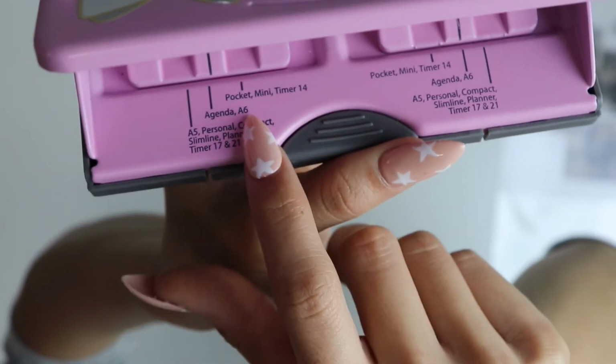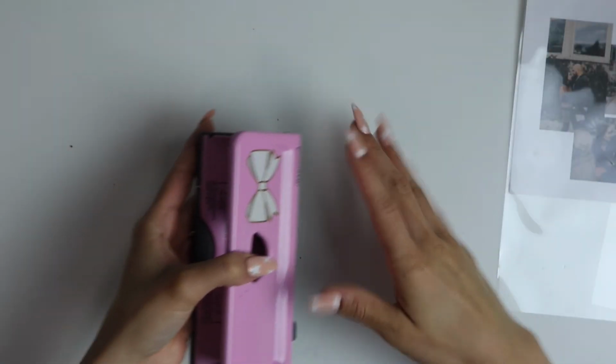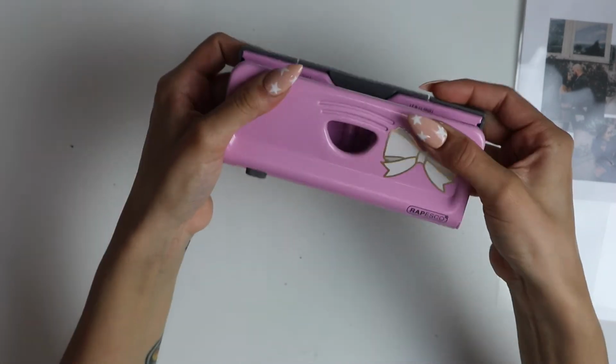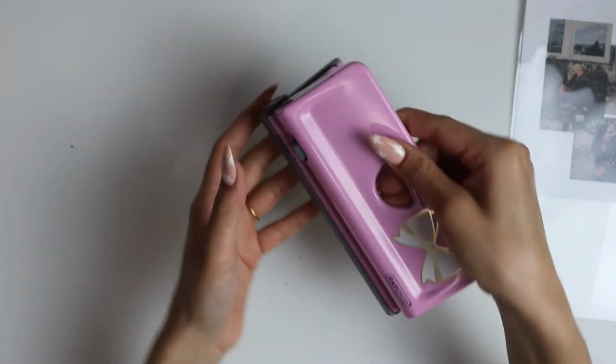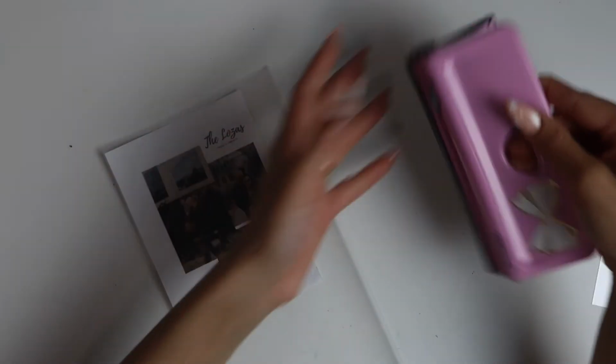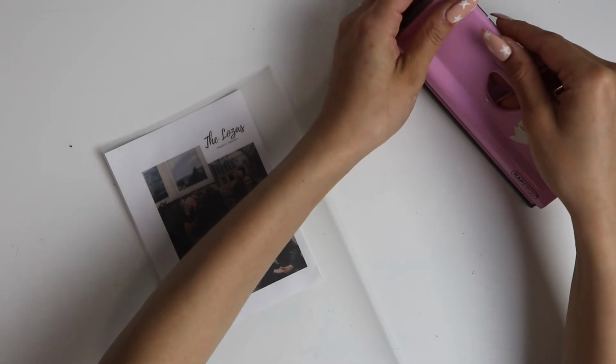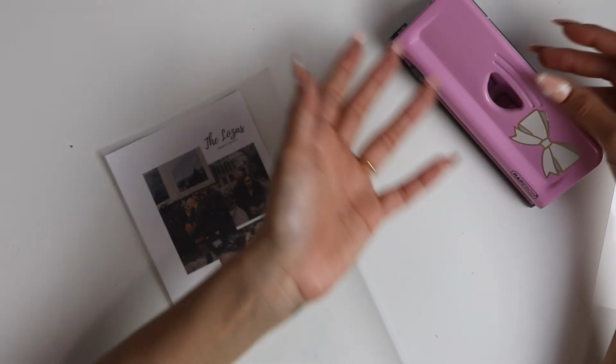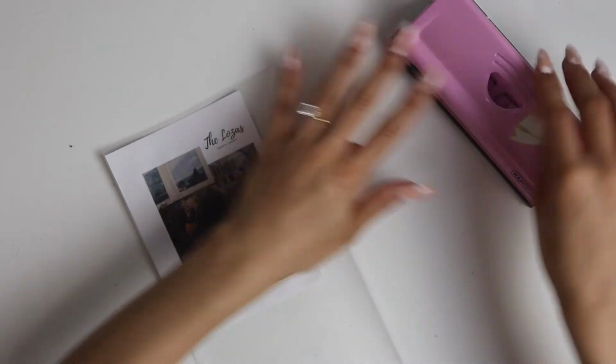So it's a really good bang for your buck, because you guys know that I use a couple different sizes, but I can use the same paper or hole punch for everything. So this is a really great product. I would recommend it. It's a little bit on the pricier side for a hole punch, but I would definitely recommend it because you can use it for a lot of different purposes. It's very versatile.